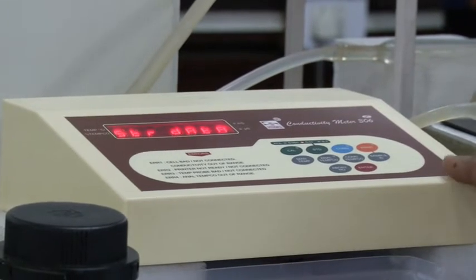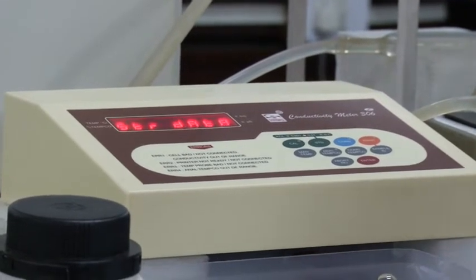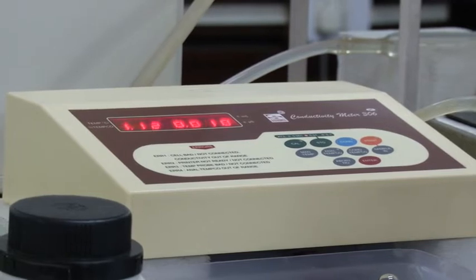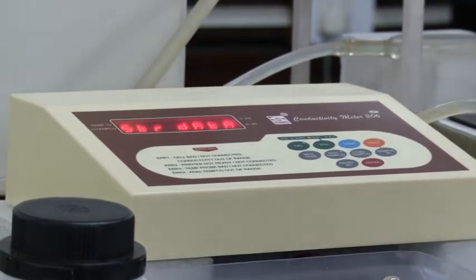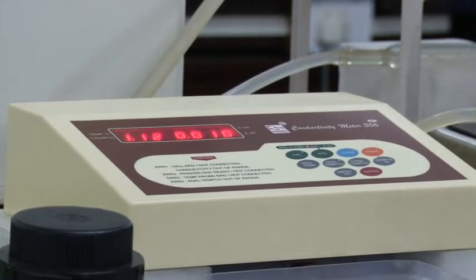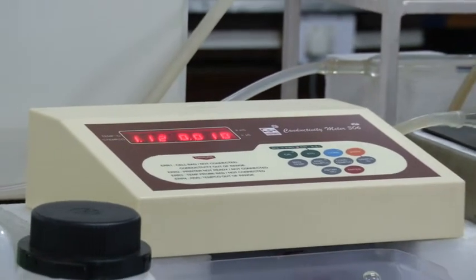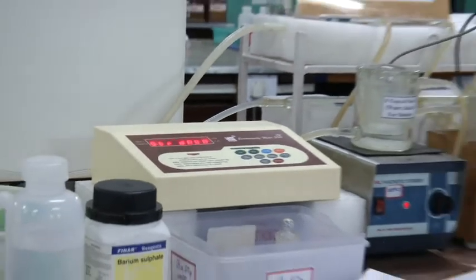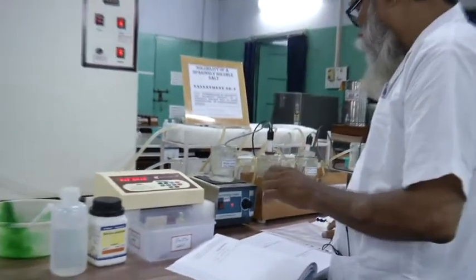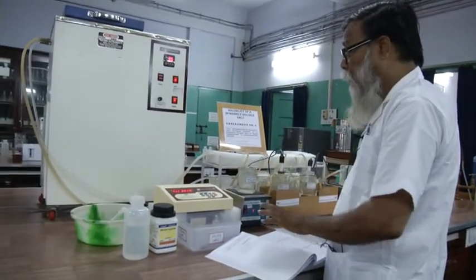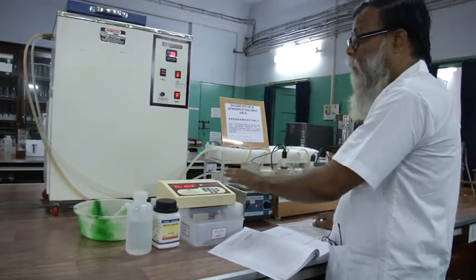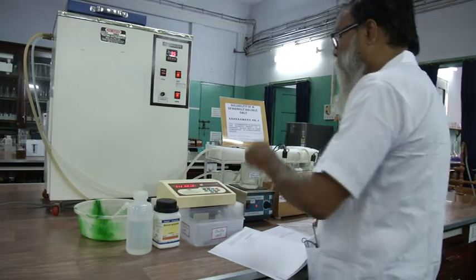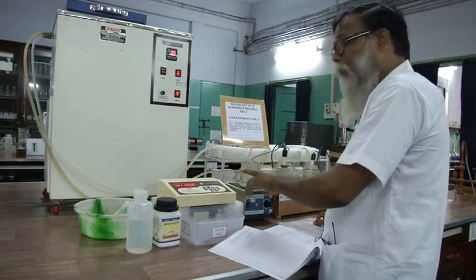Calibration to be done with KCl solution, 0.001, 0.01 and 0.1 normal solution. But to save time, this part of the experiment is done previously by the laboratory personnel. So you do not need to do the calibration because this takes a lot of time. So to save time, we have calibrated the instrument.